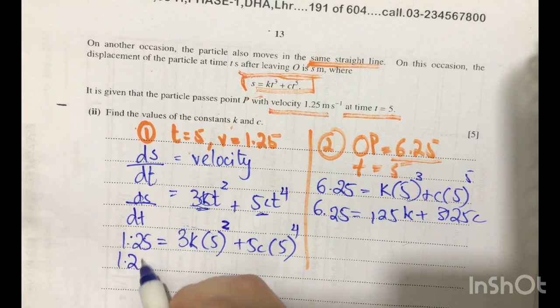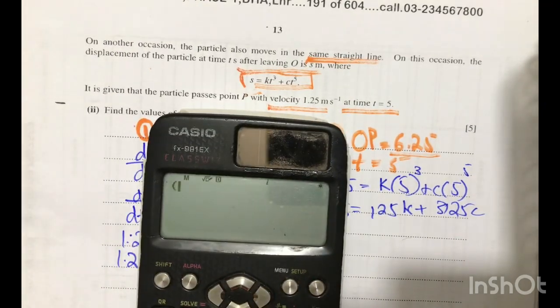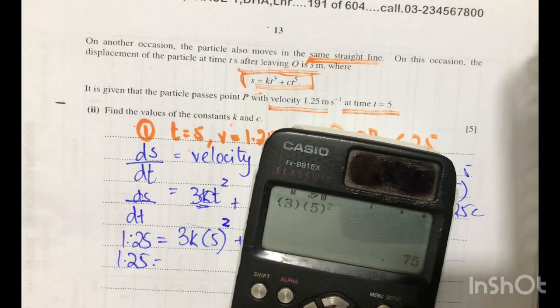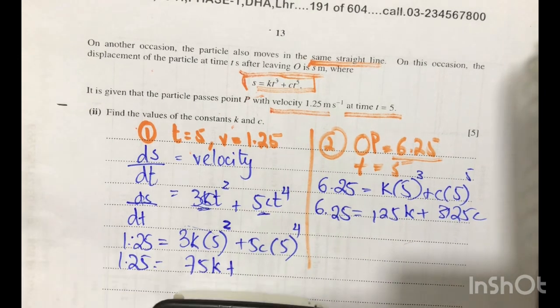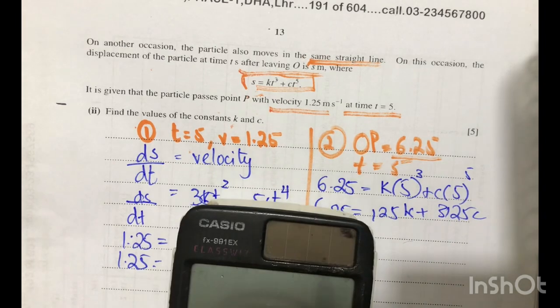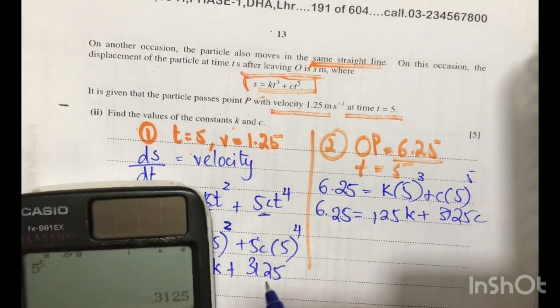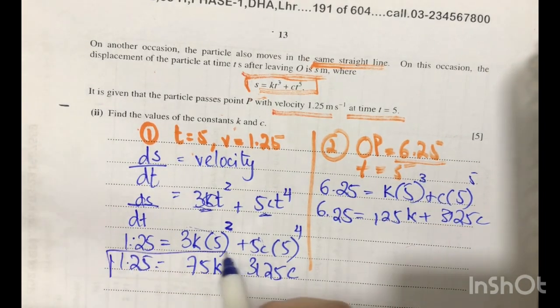So 1.25 is equal to 3 times 5 raised to power 2, 75k, plus 5 times 5 raised to power 4, which is 3125c.